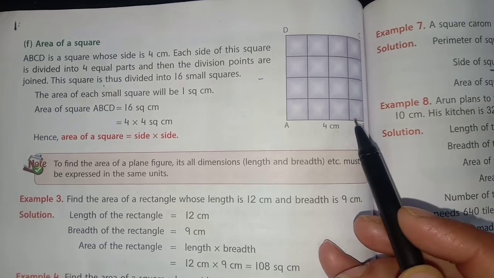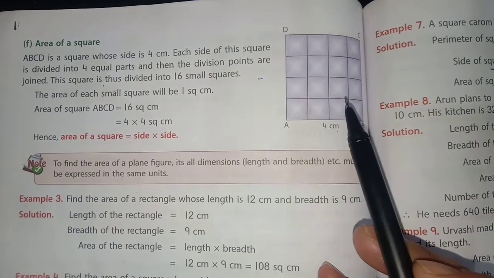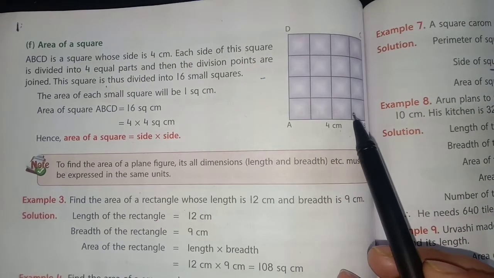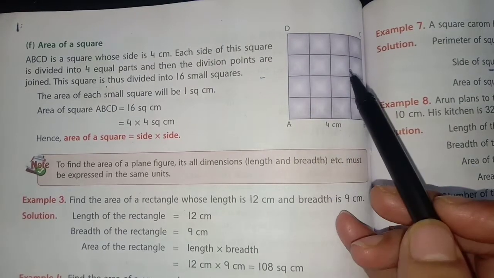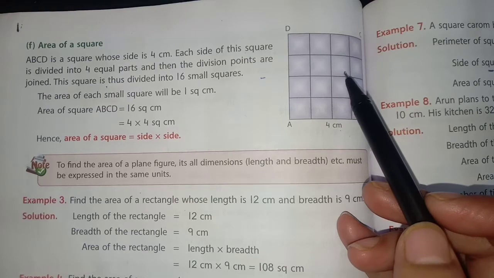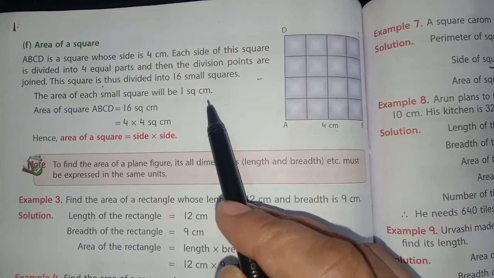And then we have joined all the division points. Now this square is thus divided into 16 small squares. If you count, you will see that these are 16 small squares and the area of each square will be 1 square centimeter.